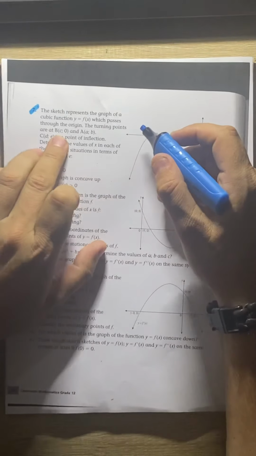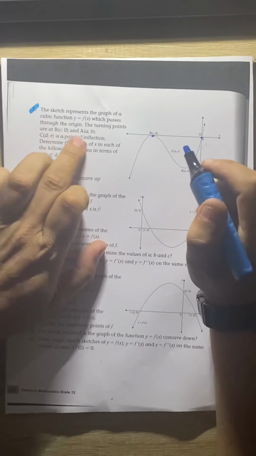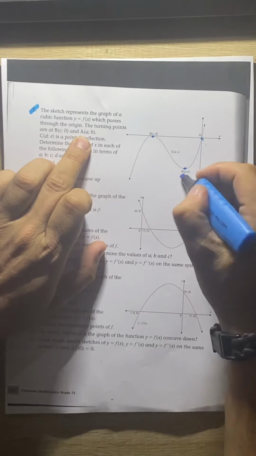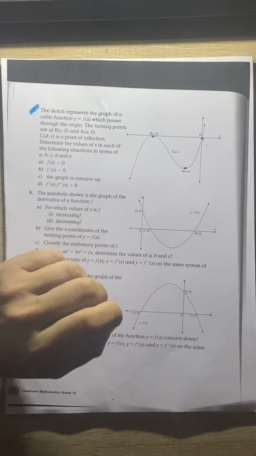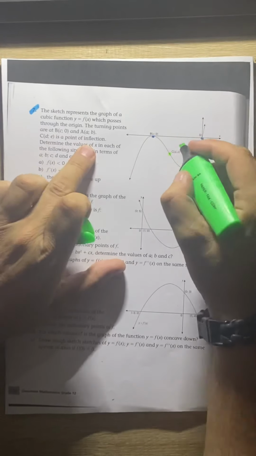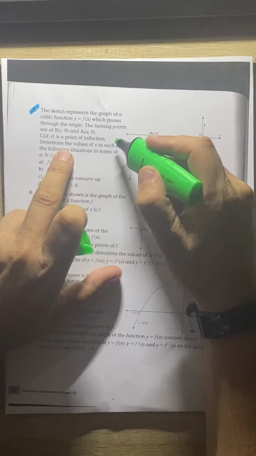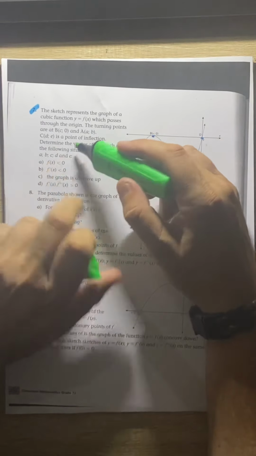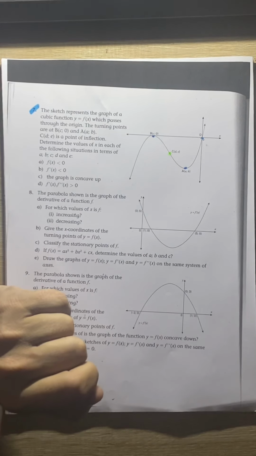The turning points are at B, which is over here, and it has the coordinate C, 0, A over there, which is the coordinate A, B, and then we have that C, which is D, E over here, is your point of inflection, and it has the coordinate D, E. Determine the values of x in each of the following situations in terms of A, B, C, D, and E, where f of x is less than 0.